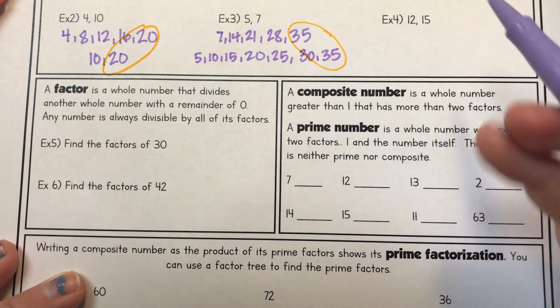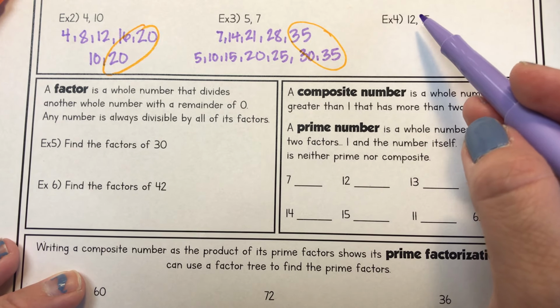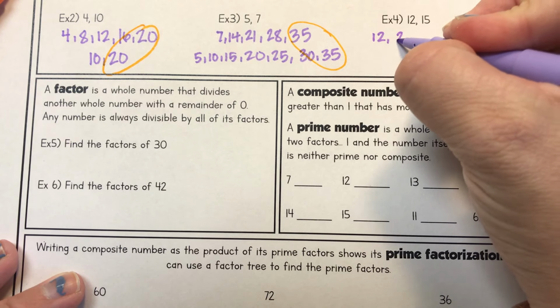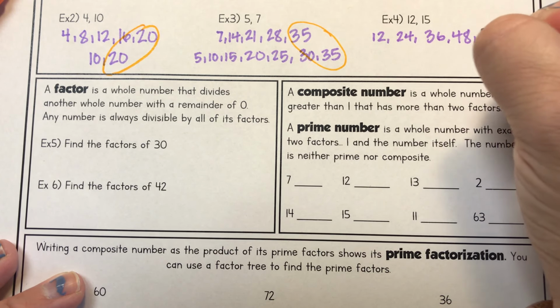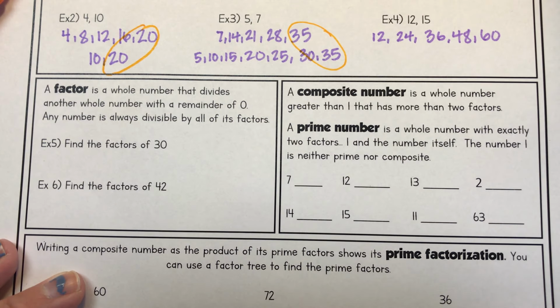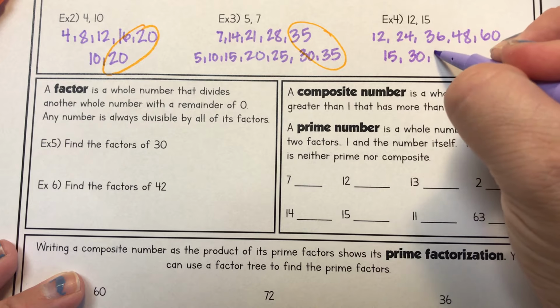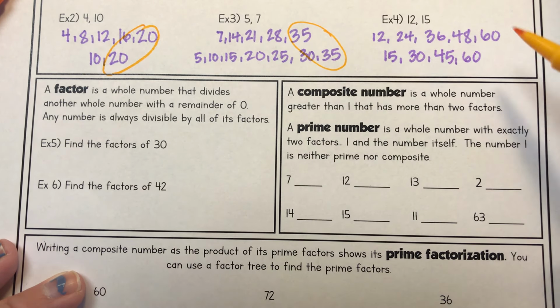Let's look at multiples of 12 and 15. If it's going to be divisible by 15, it has to be divisible by 5, or end in a 5 or a 0. 12, 24, 36, 48, 60. And I stopped because 15, 30, 45, 60.